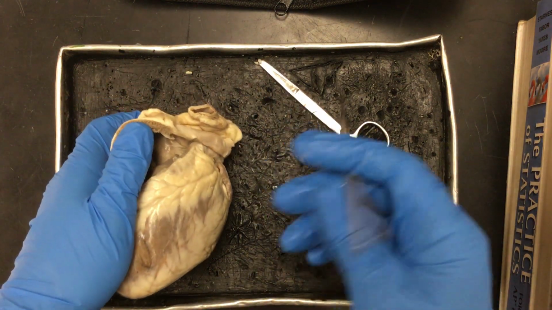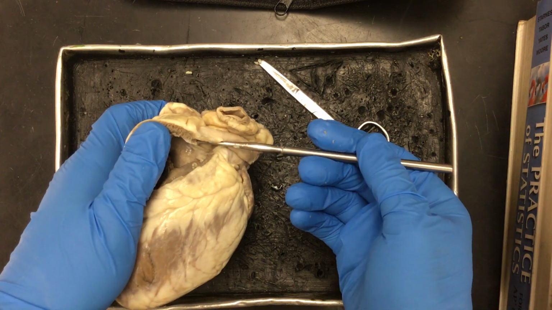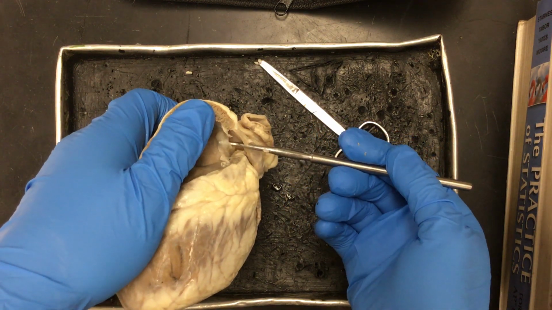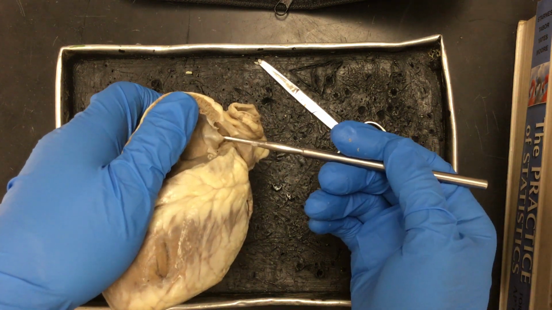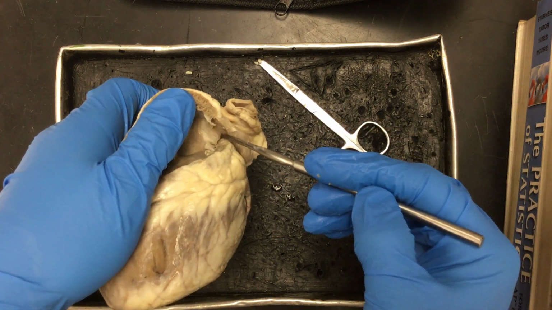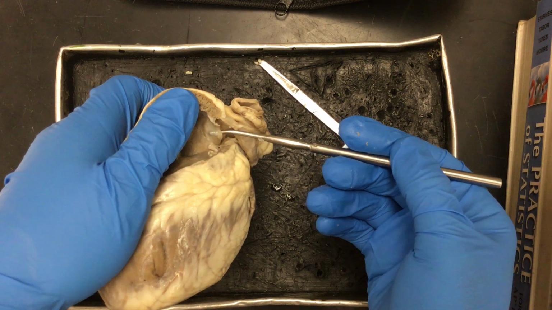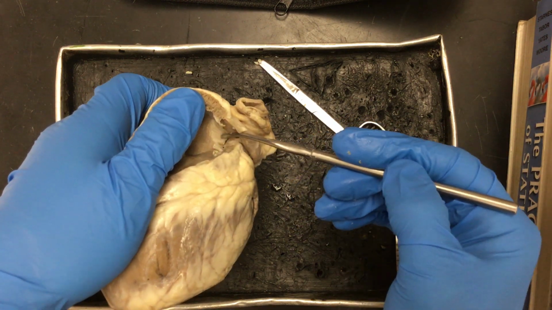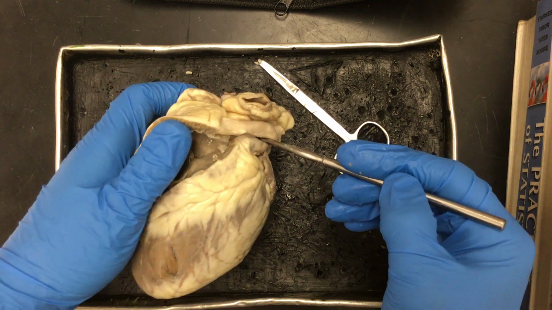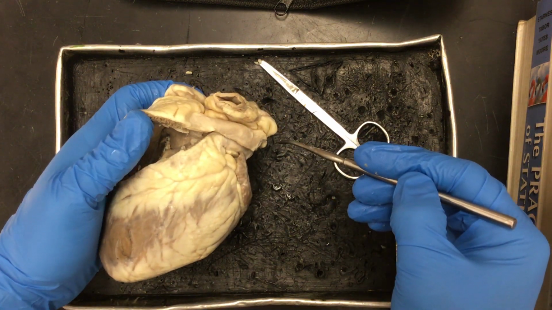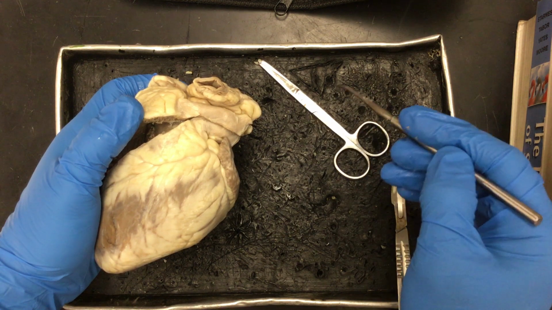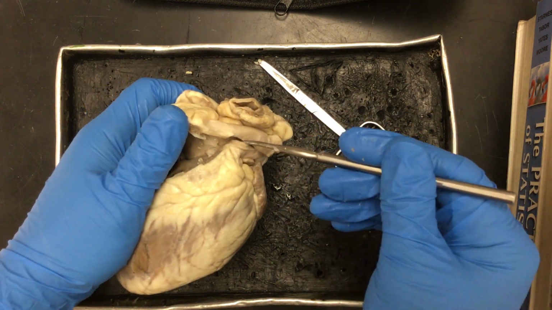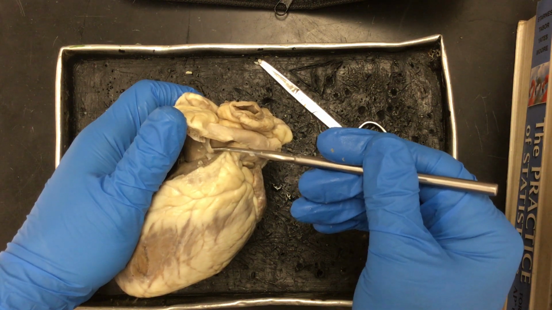You'll notice these flaps right here that I just cut through. This flap prevents blood from flowing backwards, but it allows blood to flow across it. So this is a valve. It prevents backflow of blood. Blood is allowed to flow out of the right ventricle, out the pulmonary artery, to the lungs. But it's not allowed to flow back this direction from the lungs to the heart. It gets stopped by that.